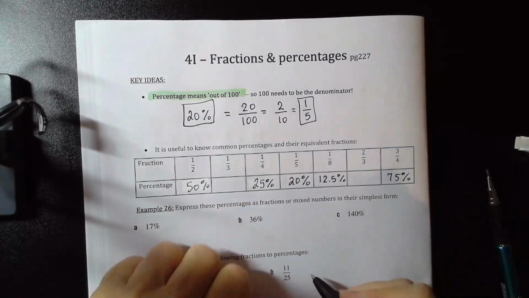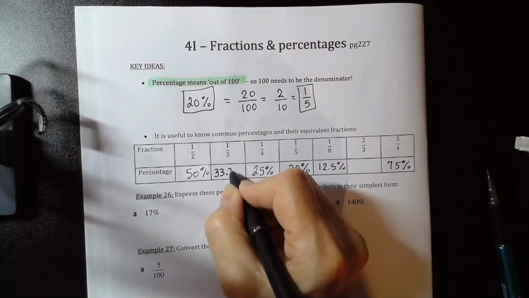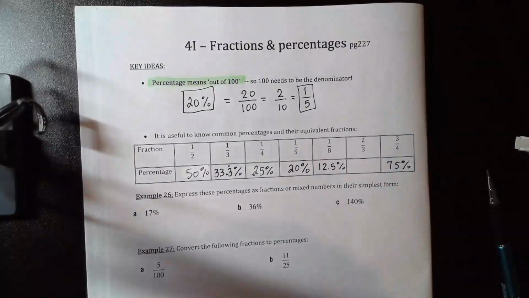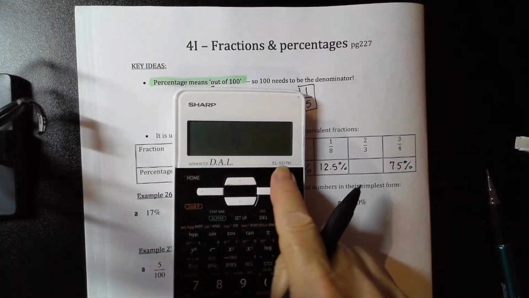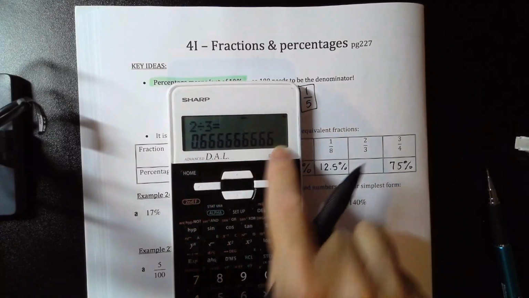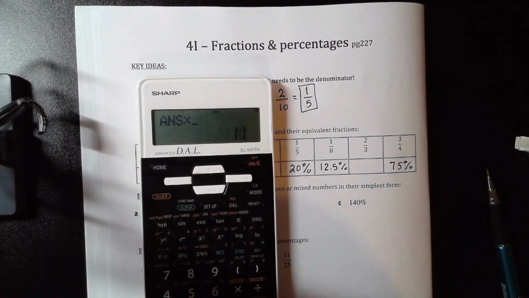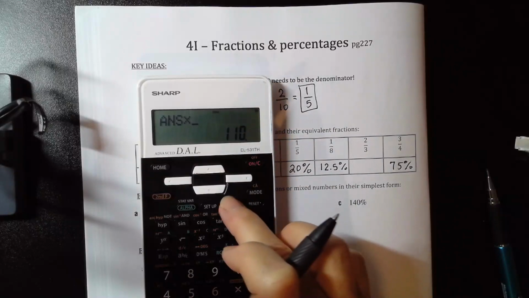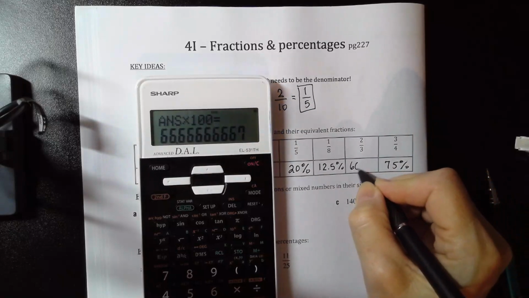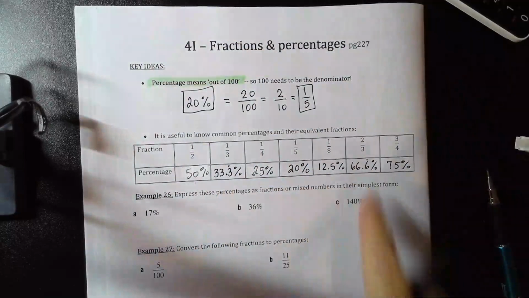Now the thirds are weirdos. They're repeating. So they're 33.3 with a dot on it, percent. Weird. And 2/3, I can figure that out. Watch how I do this. I go 2 divided by 3, if I use my calculator, and I get this long repeating decimal. And I want that to be something out of 100. So it's 66.6 with a dot over it, percent. So those are really weird ones, but they're kind of good to know.